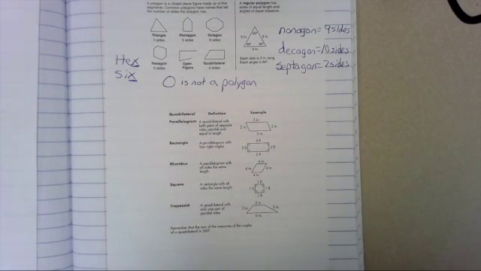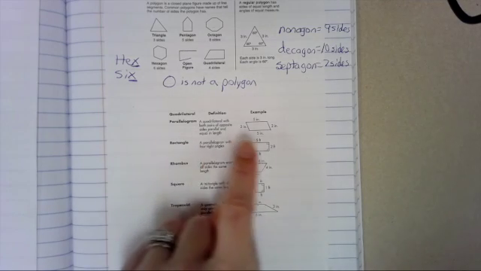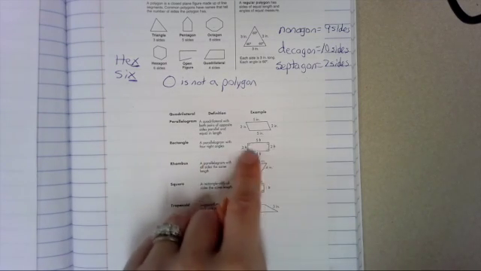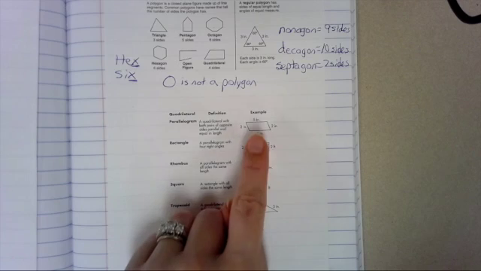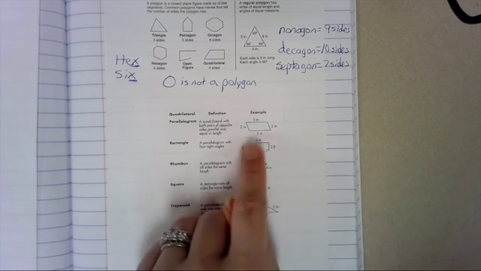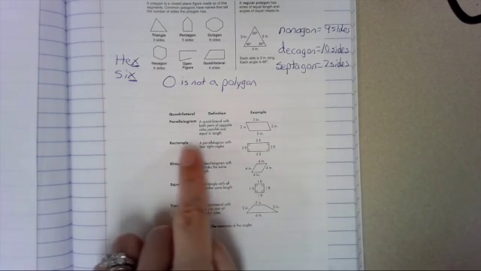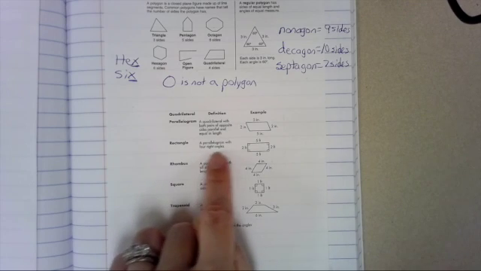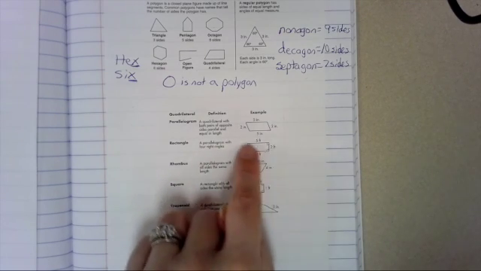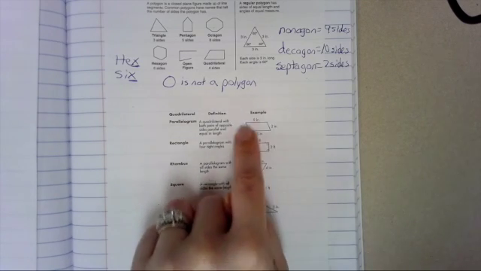A rectangle is a parallelogram. So you can call this shape a rectangle. You can also call this shape a parallelogram because opposite sides are the same length and opposite sides are parallel. However, a rectangle also has 4 right angles. So I can call this shape a parallelogram, but I cannot call this shape a rectangle.